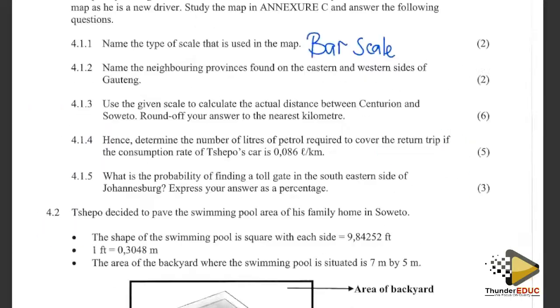So we know very well this is the north, and then this is east, this is west. So neighboring provinces, here we have Mpumalanga, and here we have North West. So you can say eastern, it is Mpumalanga.